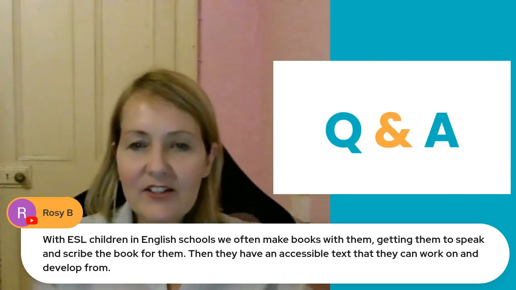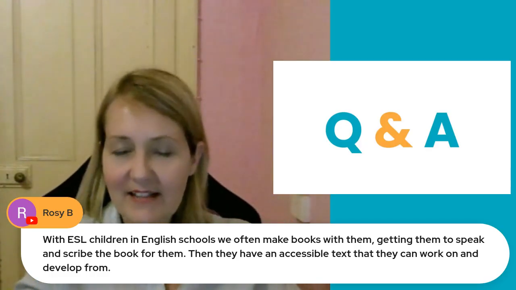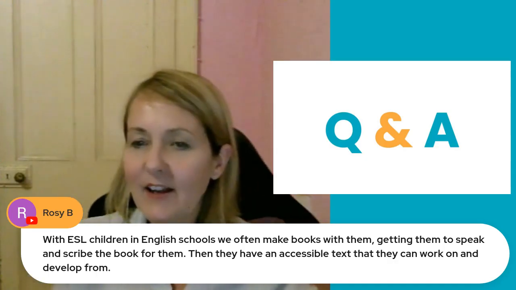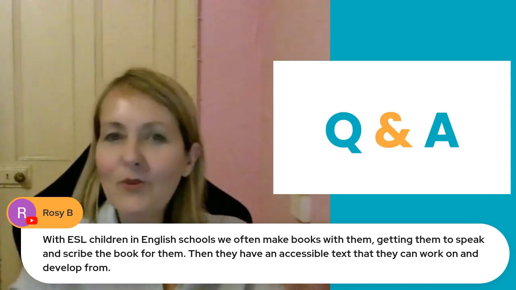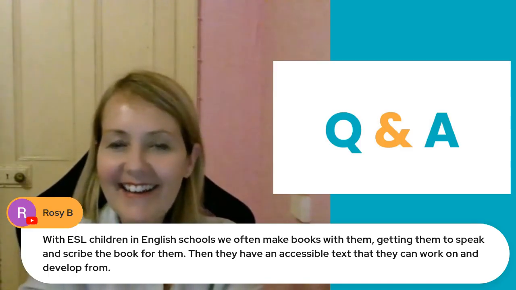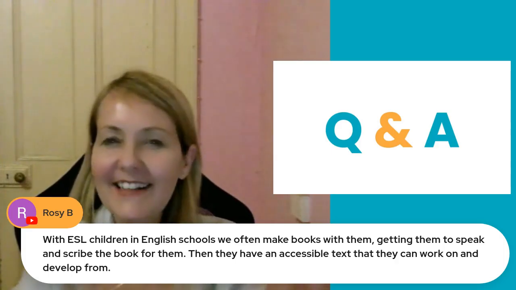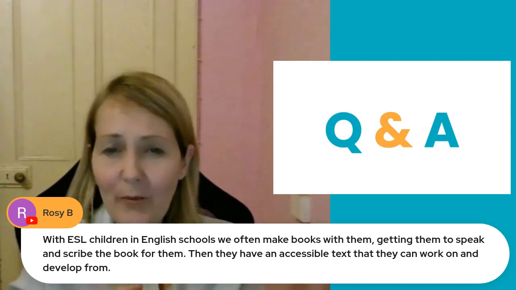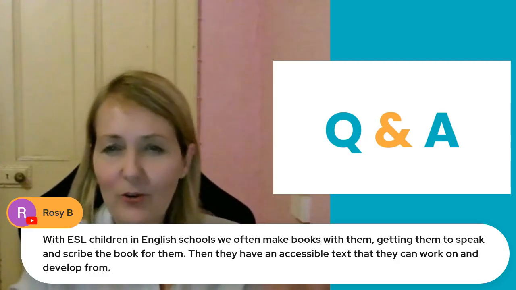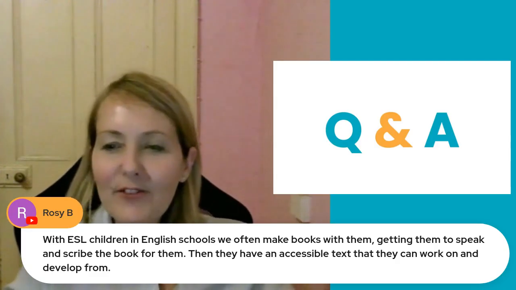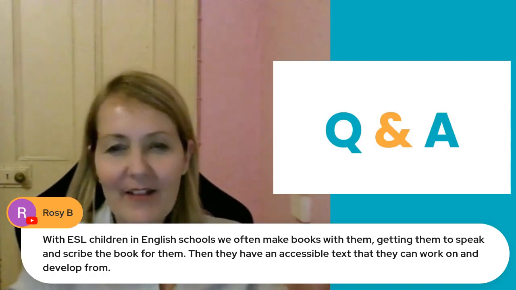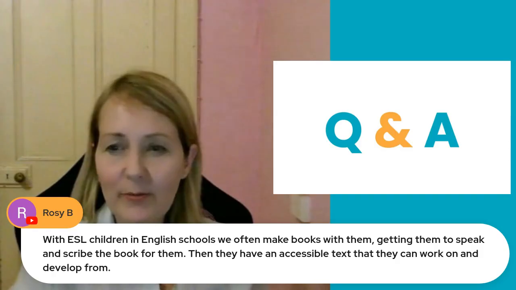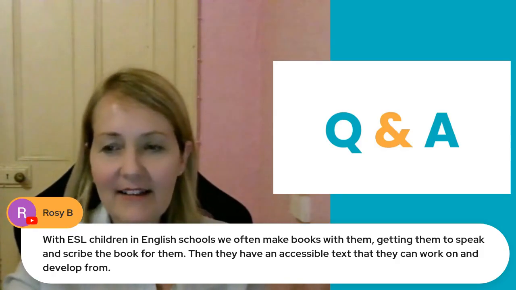Years old children in English schools, we often make books with them. Yes, very nice idea. Getting them to speak and scribe the book for them. They then have an accessible text that they can work on and develop from. Lovely. We also talked about this a couple of weeks ago in the other webinars. It's also a creative thing, and then you take pride in your book, because you've made it look pretty with your stickers or your pictures or your colorful drawing on the front. It's a great idea to make a book that's your special book. Very nice. Thank you, Rosie. Lovely idea.